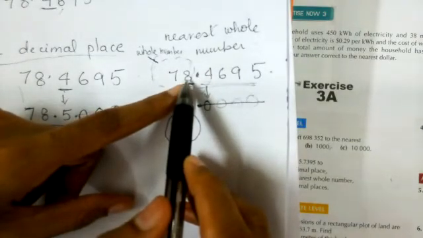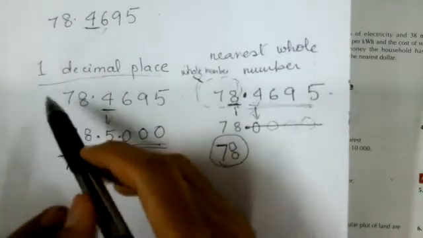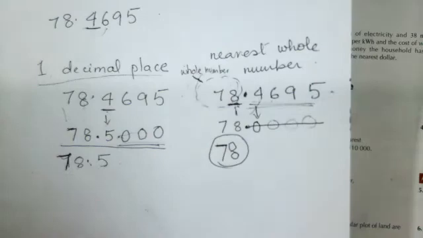Is this a new thing? Yes, because we did not learn this. You haven't done this in school? No. When I was in 6, there was nothing like this. Which grade are you? 9.